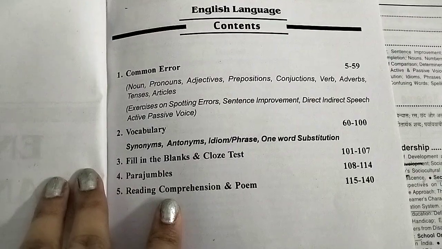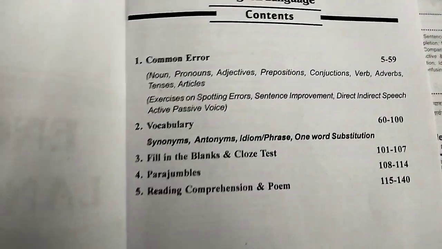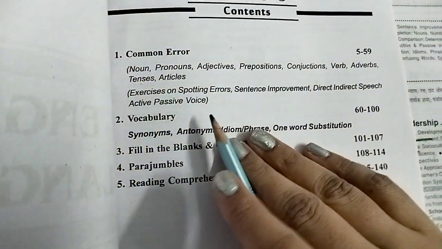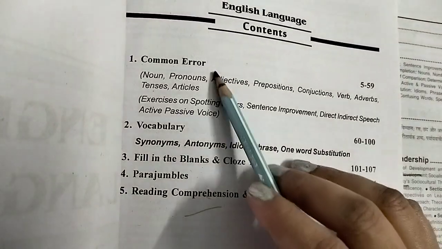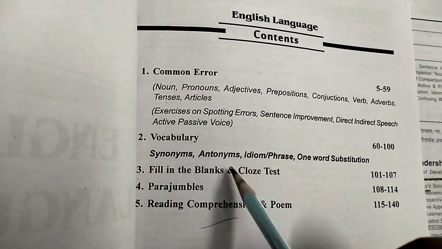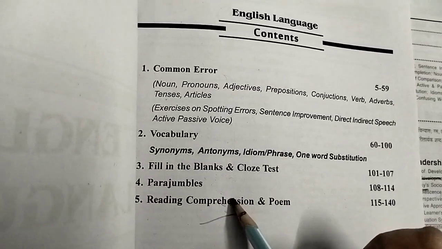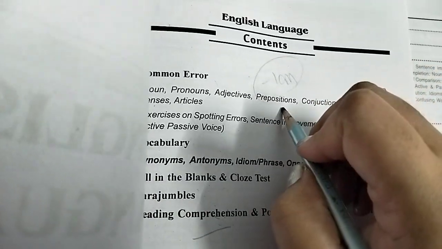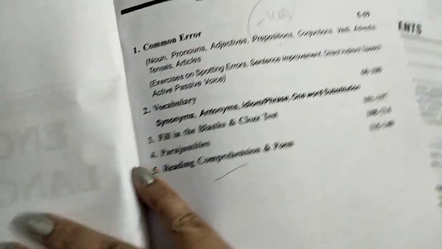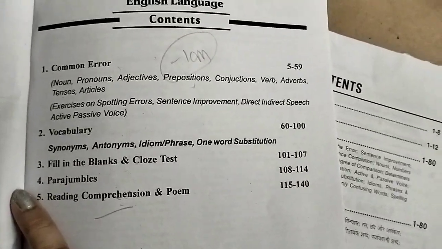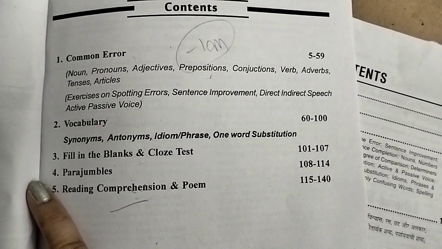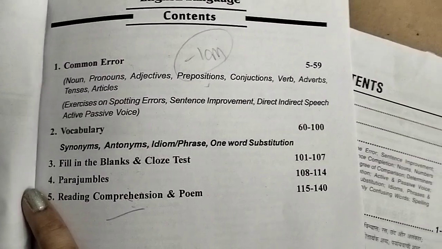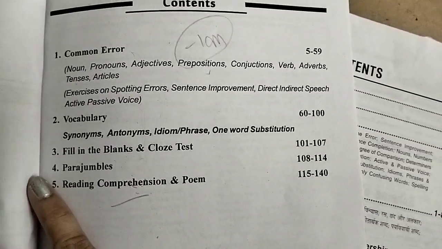See, common errors means nouns, pronouns, adjectives, prepositions, conjunctions, verbs, adverbs. All this, again vocabulary, fill in the blanks, para jumbles. At last they mentioned comprehension. Why? Because if we get a complete grip on all these, then it will be easy. We can focus on English because out of 10 marks, we can easily get 7 to 8 if we prepare well. Minimum 5, anyone can get. Because comprehension is there, and for grammar we have some of the basic concepts in our knowledge. So at least 5 we can get, but at most 8 to 9 chances are there, right? That is about general English.